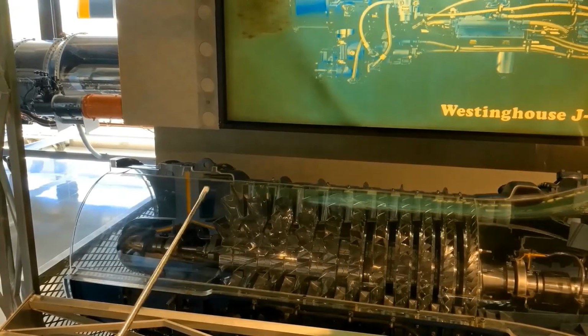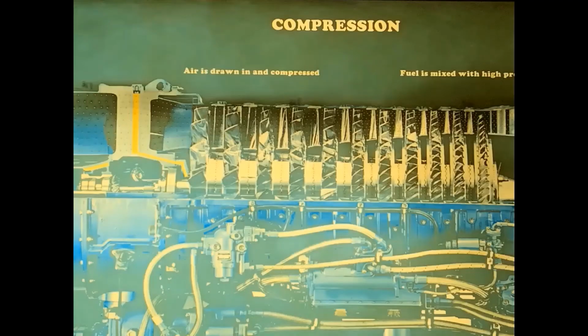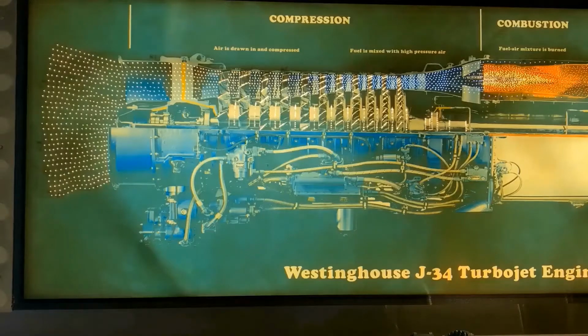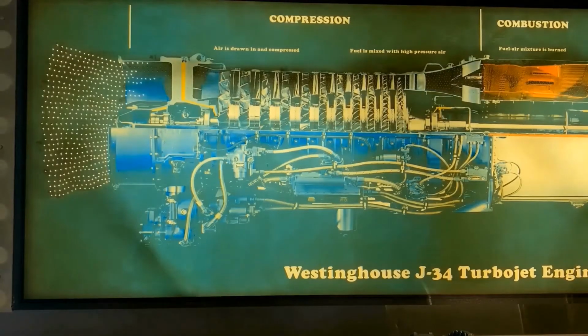This right here is the turbine engine. It's the Westinghouse J34 turbojet engine. We just went over the intake. This right here is the compressor section. The next phase is the compression section, which you can see right here. And you can also see it right here.